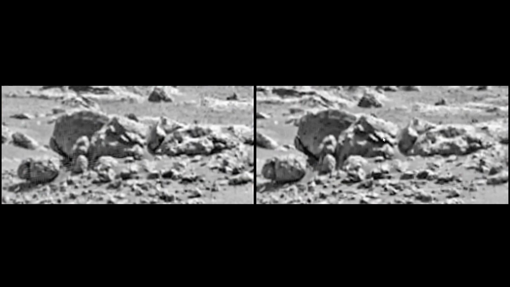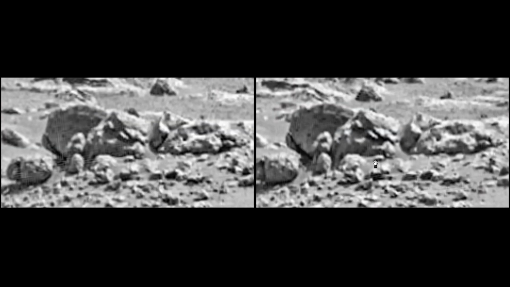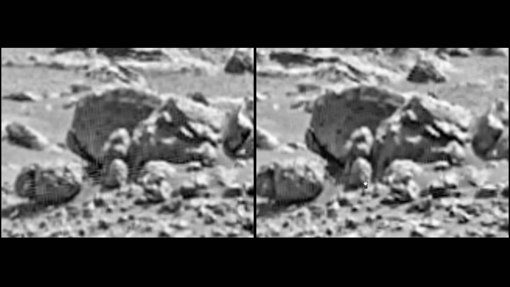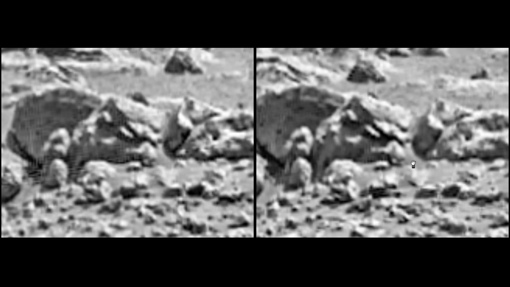Now I've actually done one in black and white, and I've enhanced it a bit so we can see a wee bit clearer. And we can clearly see that's unnatural. It looks as if this is all part of the one thing.